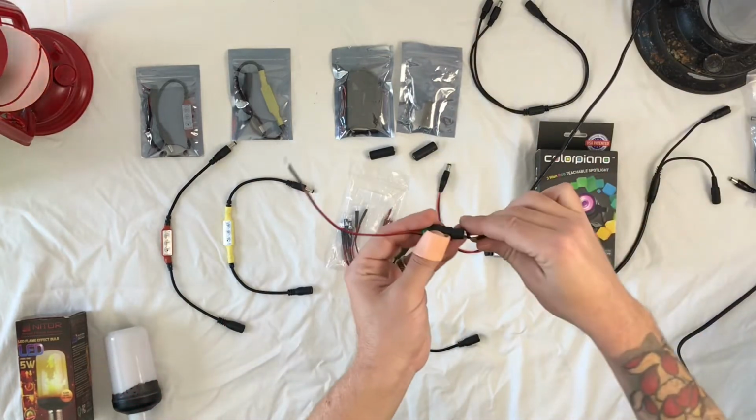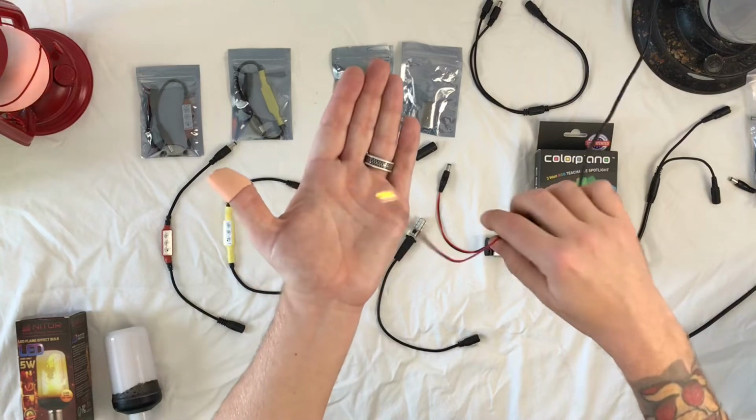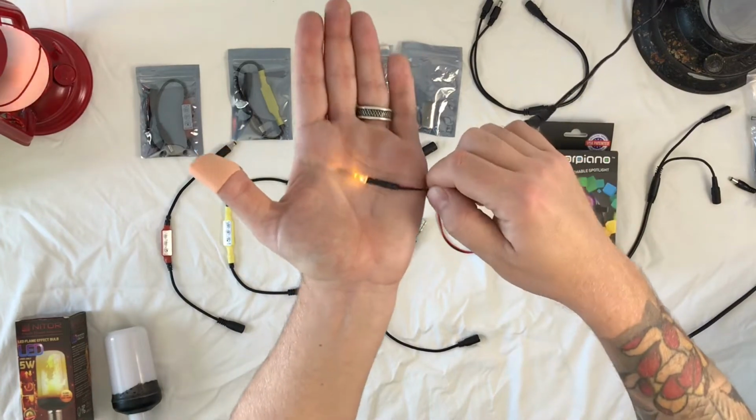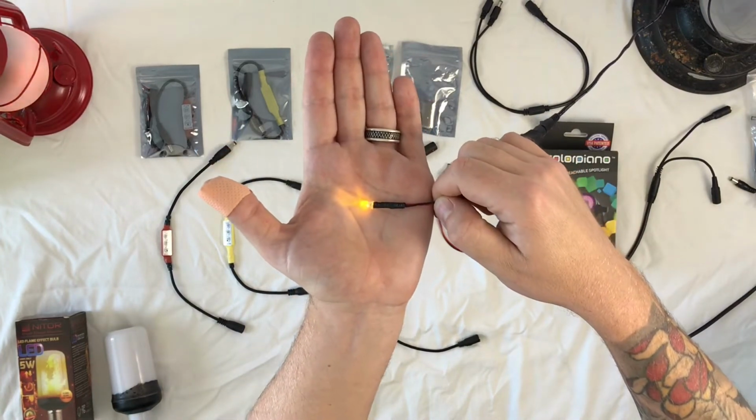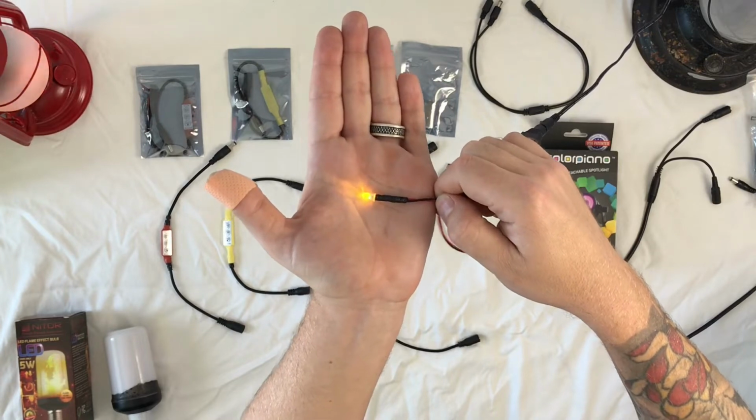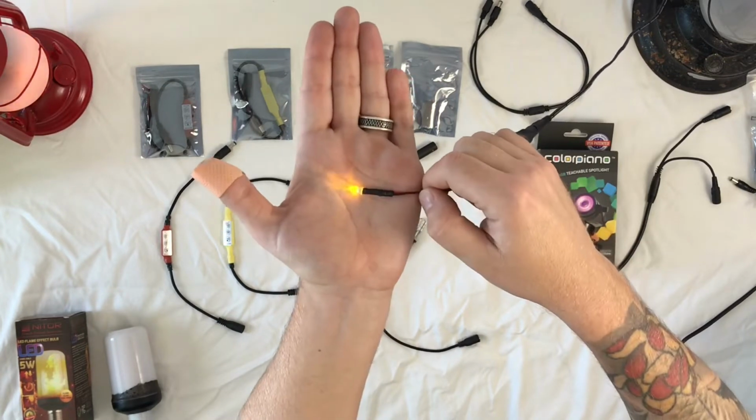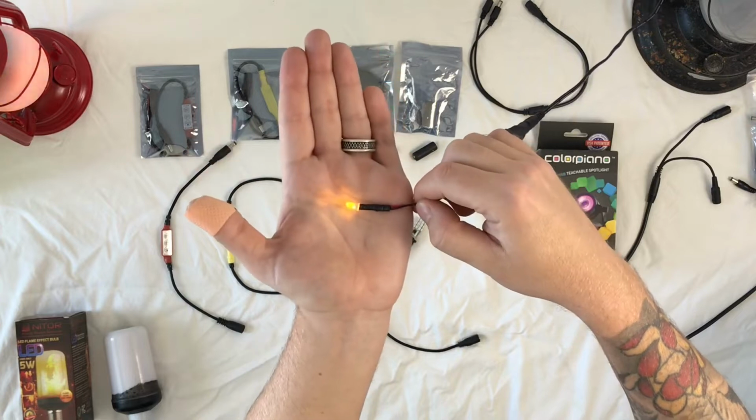Now I'm going to plug it in so you guys can see this. This is a really wonderful effect. It has a great flicker to it. It definitely mimics candles. This is what I use in all of my resin poured candles throughout our display.